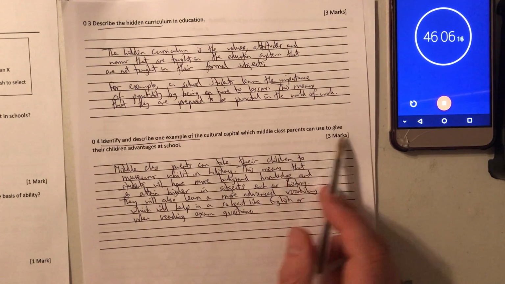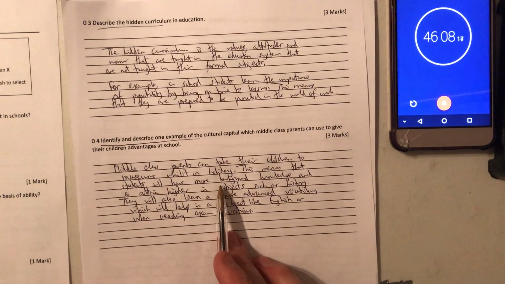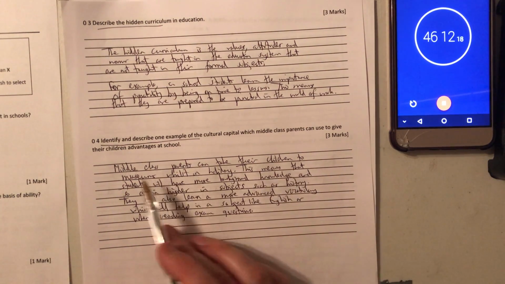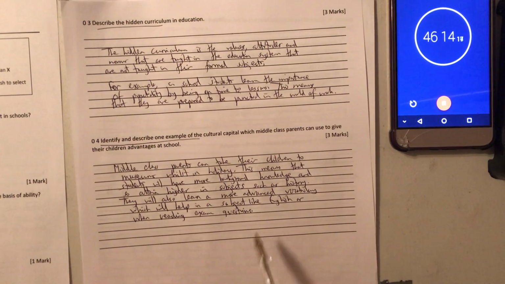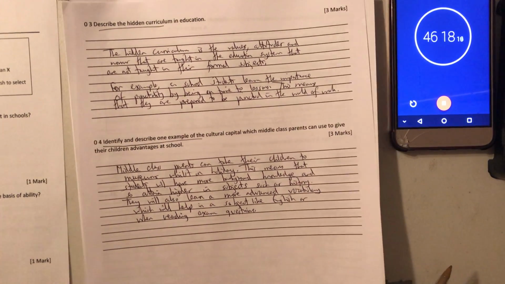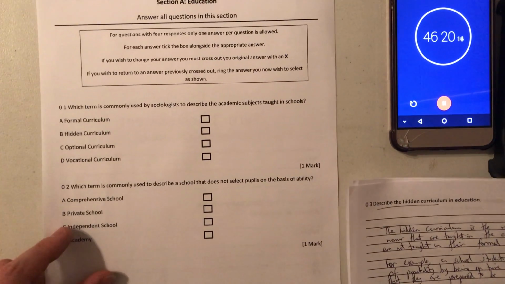Okay, so parents can use to go to advantages at school. I've mentioned a couple of advantages that they have gained from my example, which was taking their children to museums on holiday. Again, I think I've got my 3 marks there. Now I've only got these short ones to go.